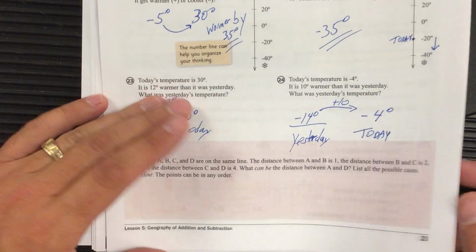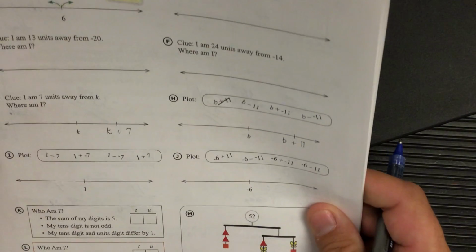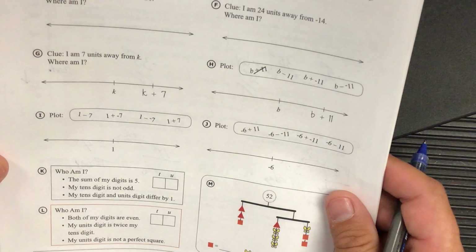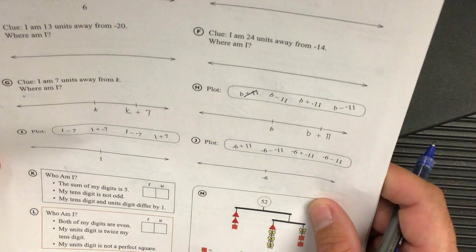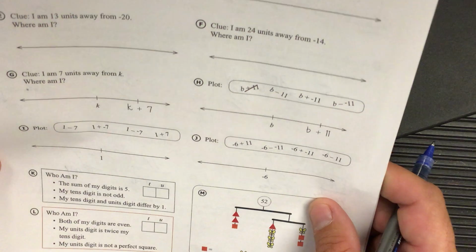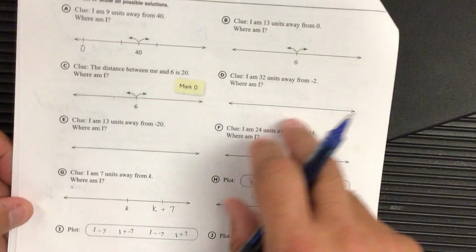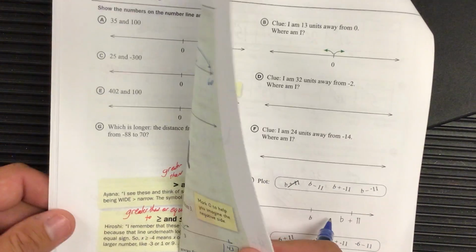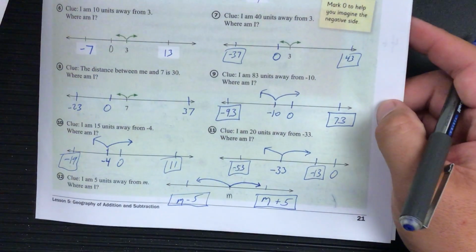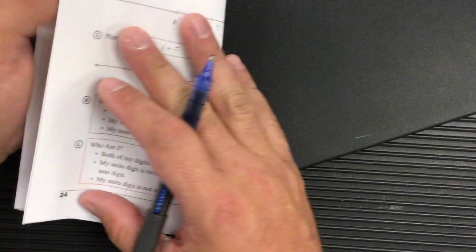All right, I'm not worried about number 25 today, so we are going to skip over that one. Page 24. Here is your first homework assignment in a few days. A through L. A couple things I want to point out. When you do A through F, make sure you mark where 0 is, just like we did on the first page.